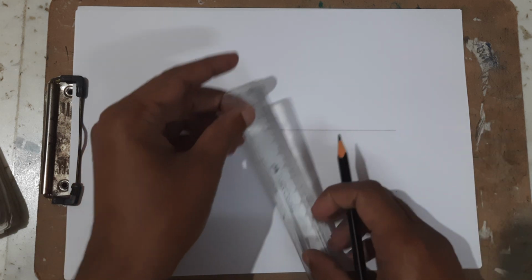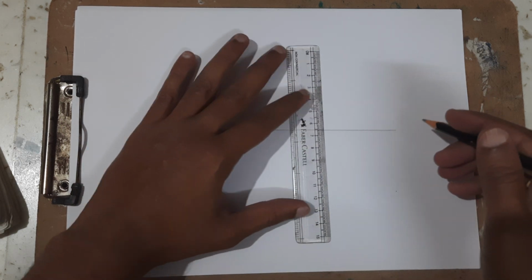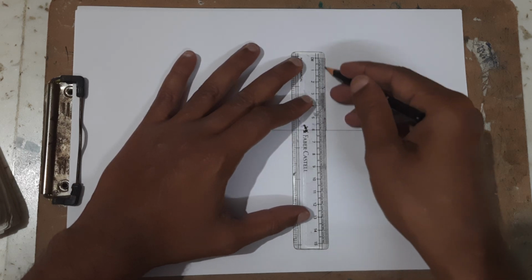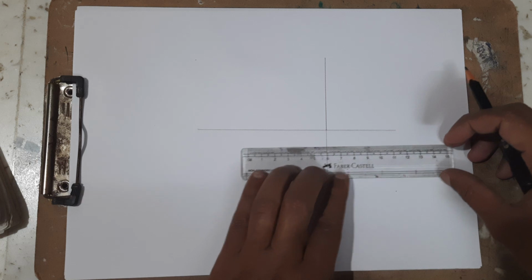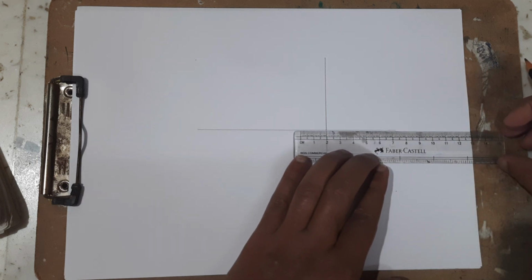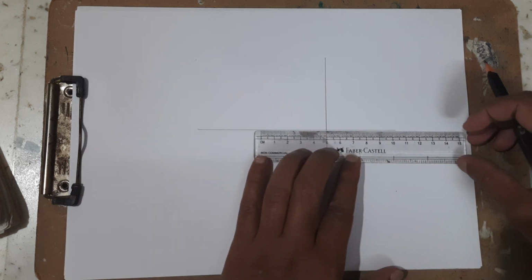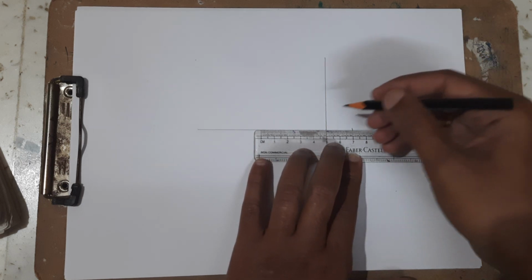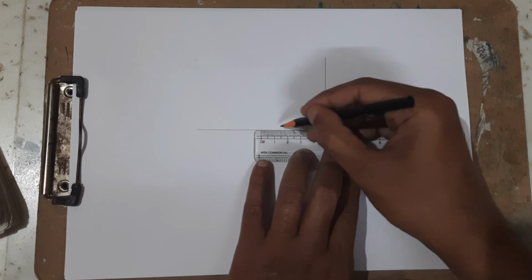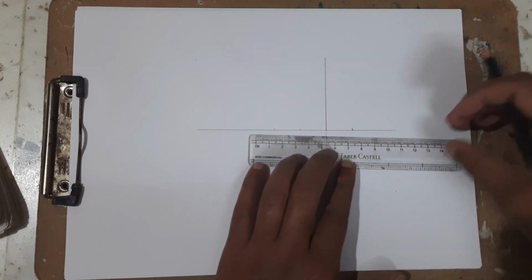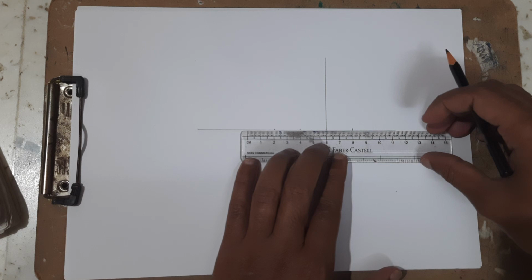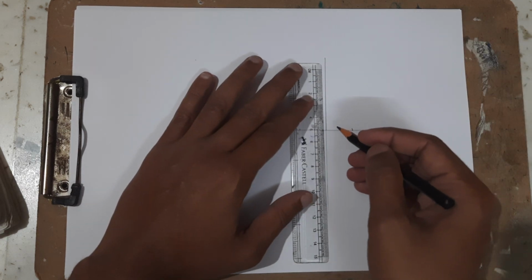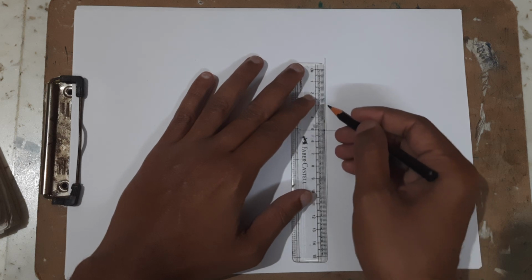Okay. So I need to take the scale. I will be marking 2 centimeters. Okay, 2. Like this I am going to mark. Above also I am going to mark.